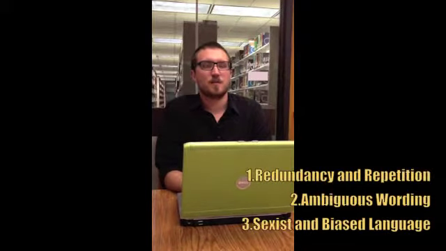If you're looking for more qualitative information, you will use more open-ended questions. If you're looking for more quantitative information, you will use more multiple choice and scales. When writing your questions, you will need to avoid these three things: redundancy and repetition, ambiguous wording, sexist and biased language.